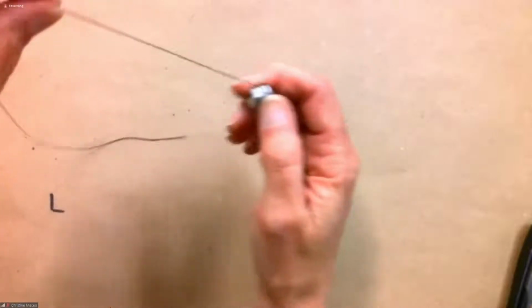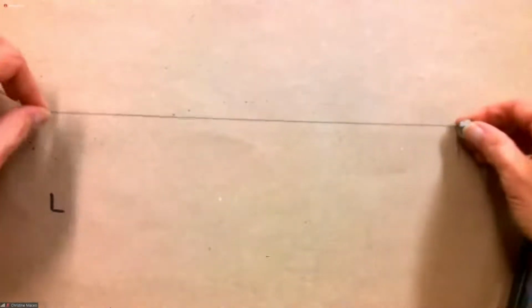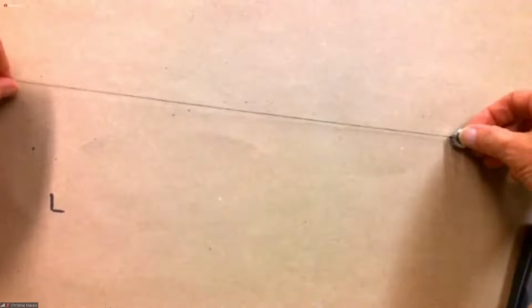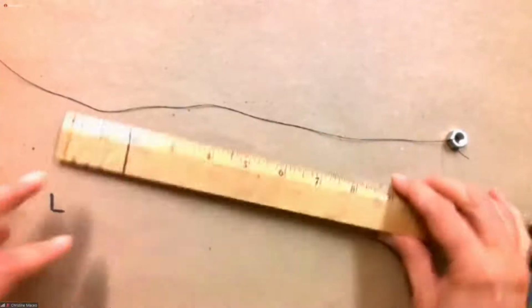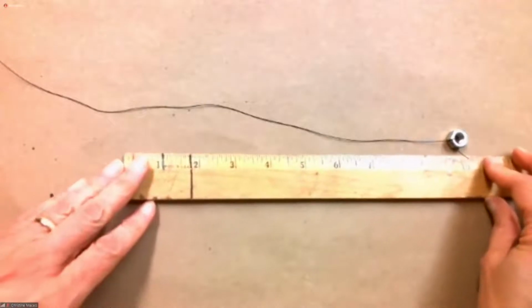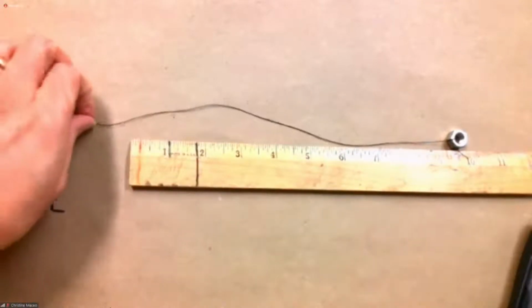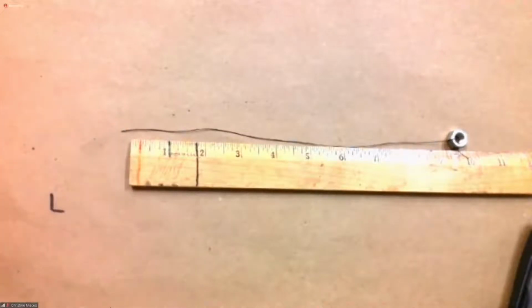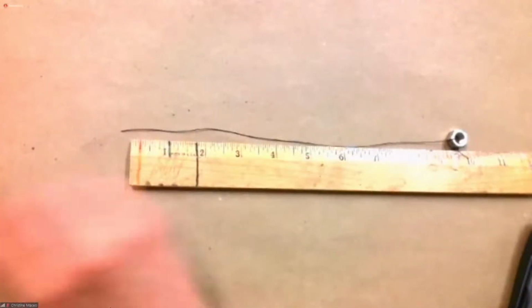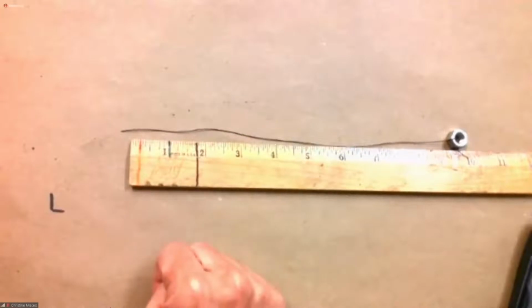So I said last time that my pendulum was 8.5 inches long, and I want this to be the same length. So I'm going to go just a little bit longer than 8 inches this time and cut it, so that when I tie it to my pencil, I can make it 8.5 inches long.